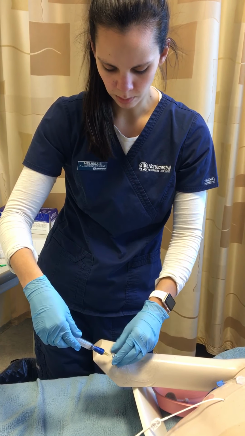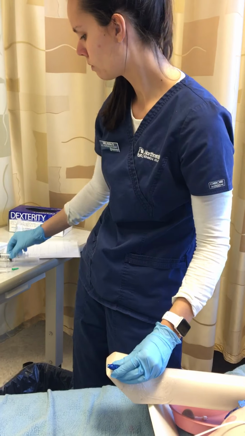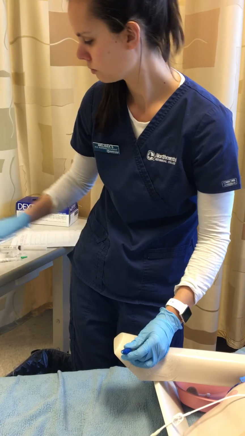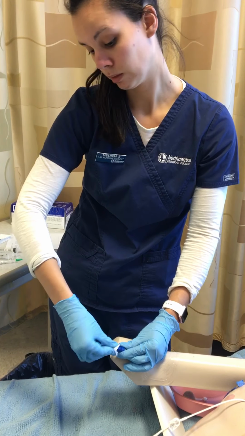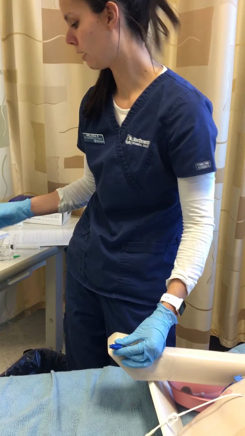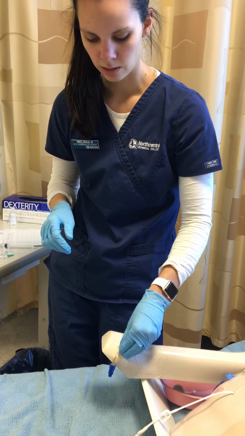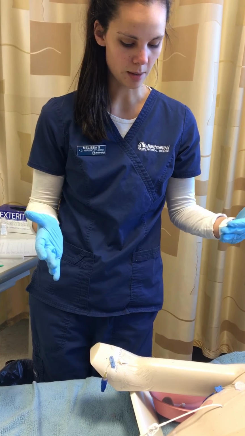Okay, and then I'll clamp. And then I'll clean the site again. And I'll put a cap on if my facility requires. When I'm giving the med, I'll make sure to assess for any adverse reactions that the patient may have.